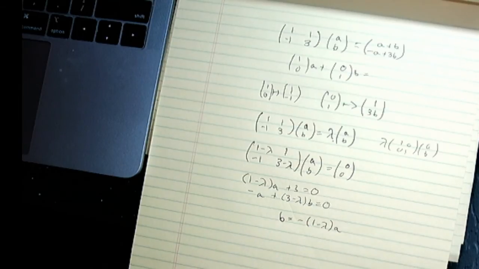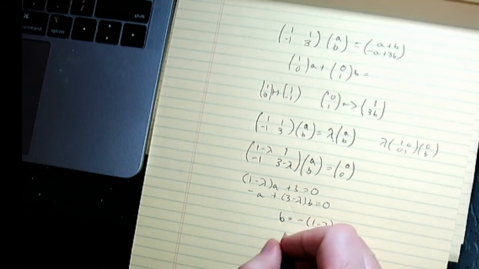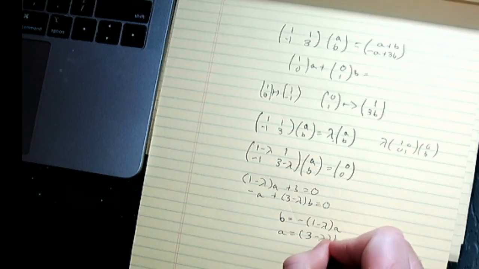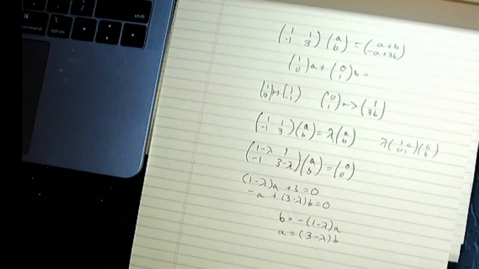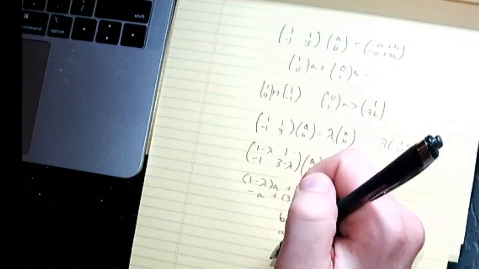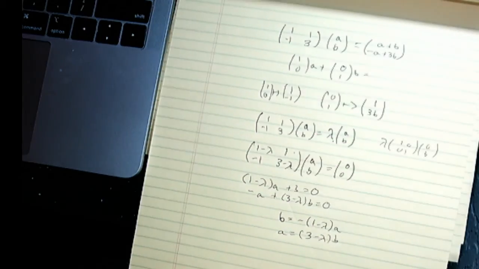And I get A is equal to 3 minus lambda B. And I say, well, okay, normally I can solve these. When can I not? The answer is, the times this has a non-trivial solution is precisely when these things become linearly dependent. In other words, when this thing has zero determinant. That's one way to look at this.